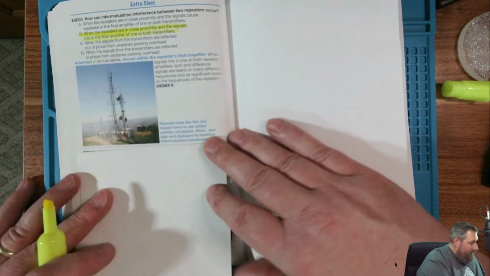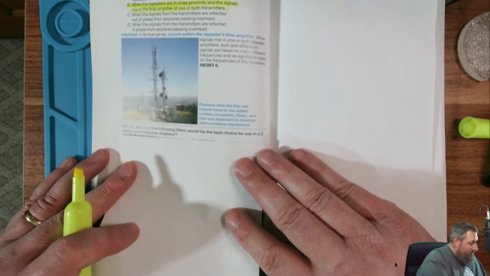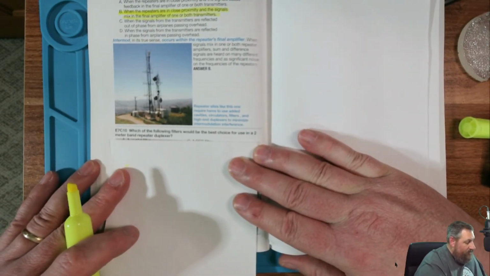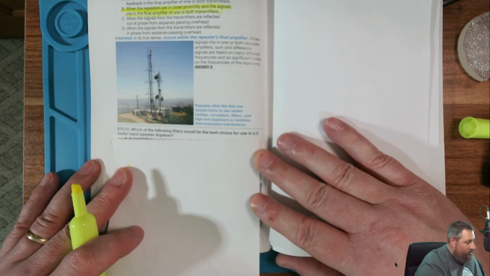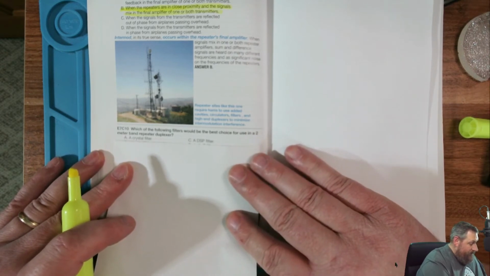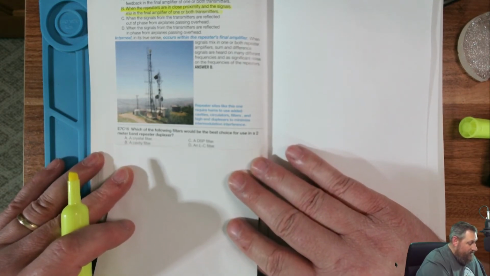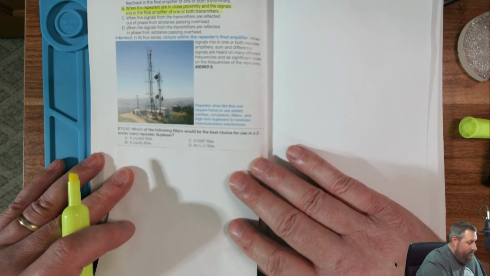All right. So, moving right along, next question here. Which of the following filters would be the best choice for use in a 2-meter band repeater duplexer? A, a crystal filter. B, a cavity filter. C, a DSP filter. Or D, an LC filter.